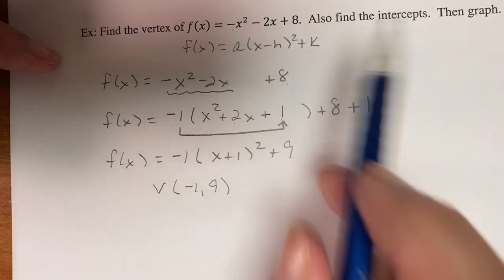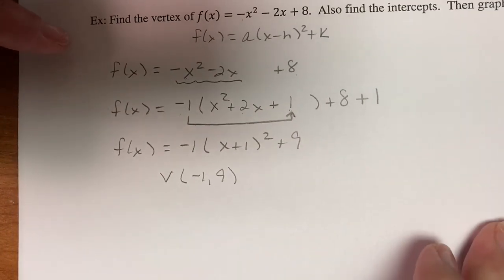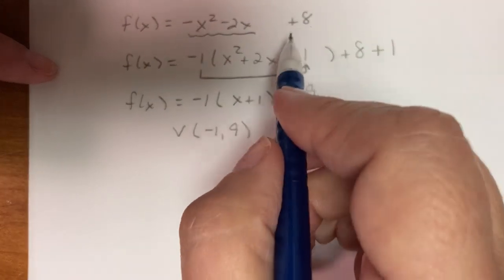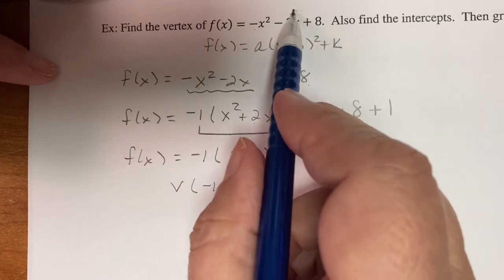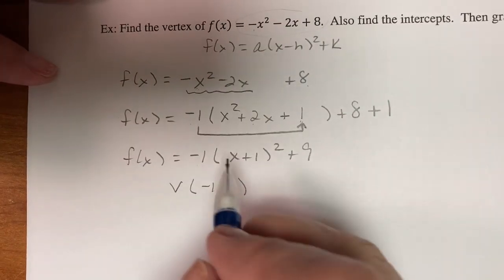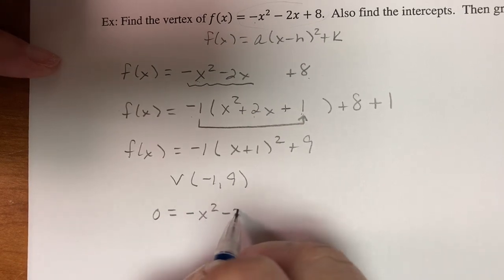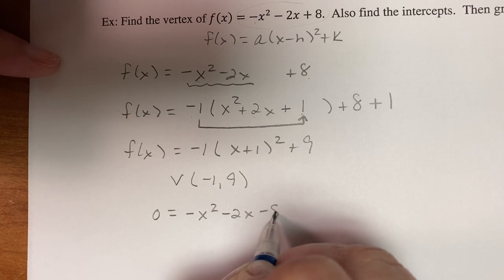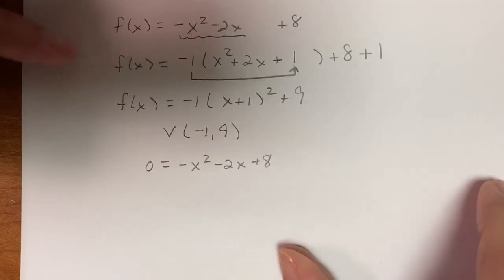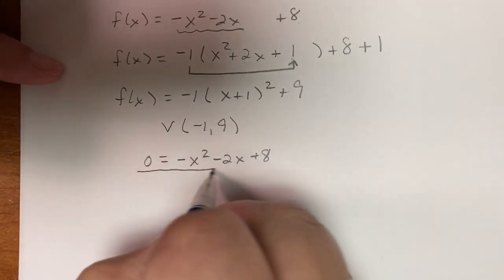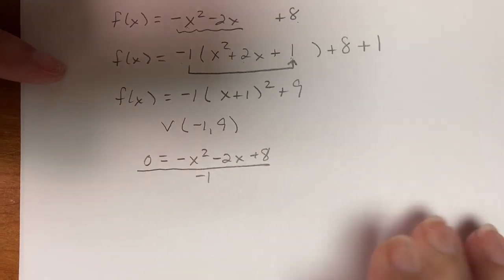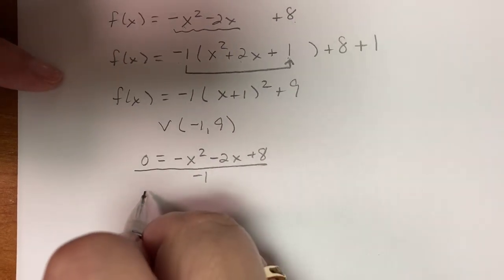So now it also says to find the intercept. To find the x-intercepts, we take our equation and plug 0 in for f of x. So 0 equals -x squared minus 2x plus 8. I'm going to divide everything through by -1 because I don't like that -x squared. It always confuses me when I'm factoring.